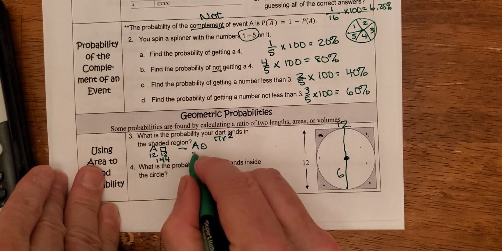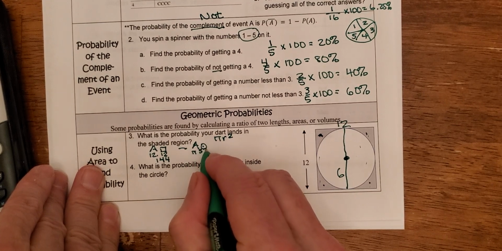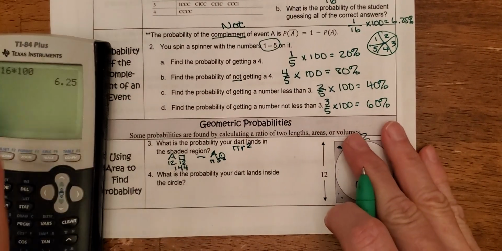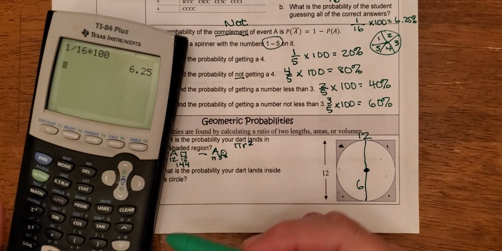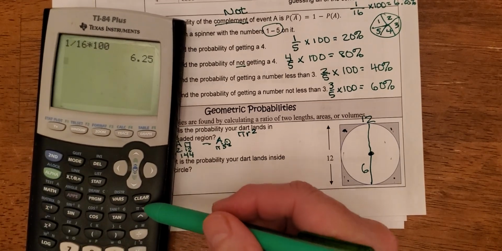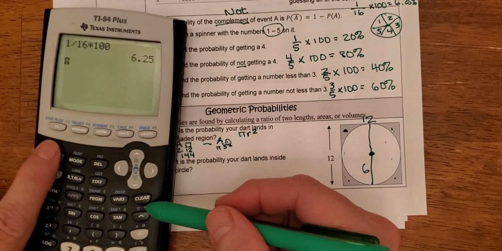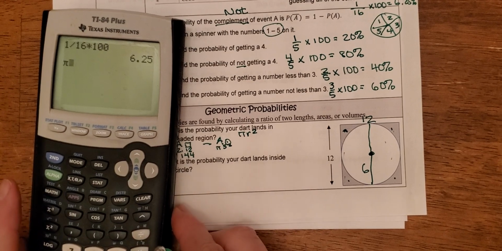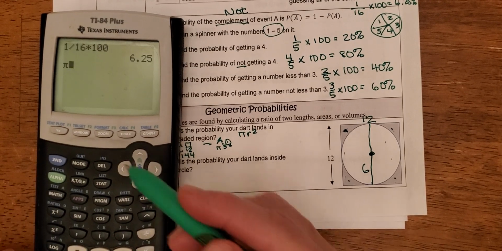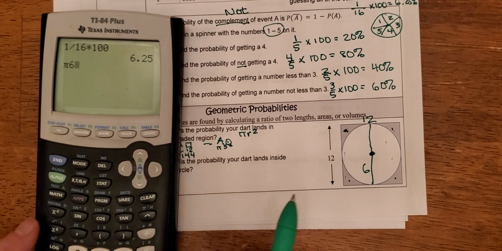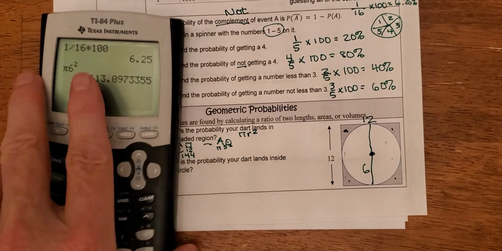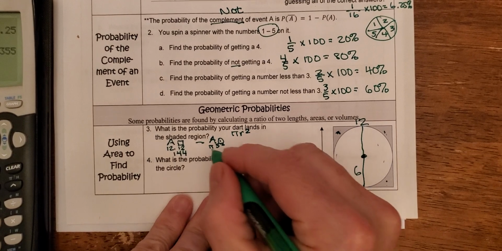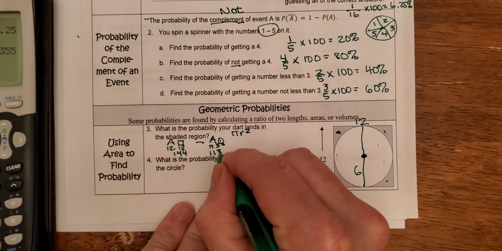So I'm going to put pi times 6 squared. Okay, and how you would do that with a calculator is you can see that button right there, right above the caret key. There's a pi. So you go second, and then you hit this, and you got pi up there, right? Okay, and then I put the 6 and square and hit enter, and that gives me 113.1. Okay, so 113.1 is the area of the circle.